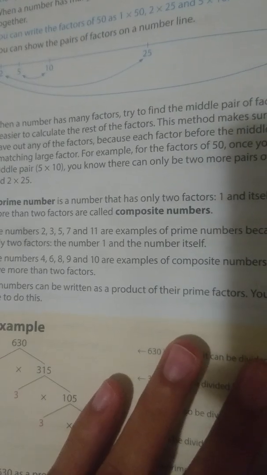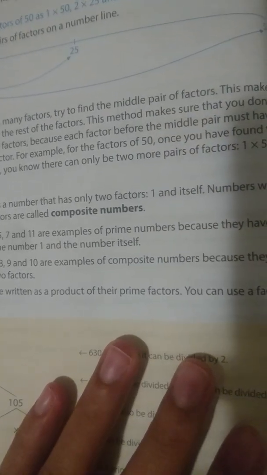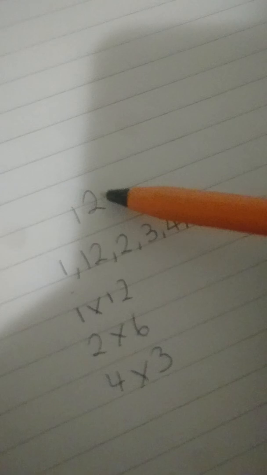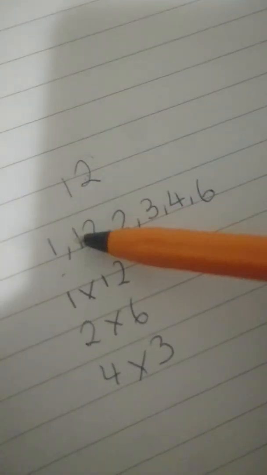A prime number is a number that has only 2 factors, 1 and itself. Numbers with more than 2 factors are called composite numbers. So let's look at an example. If we look at the example of 12, 12 is a composite number because it has more than 2 factors. However, if we look at the number 2, which numbers can go into 2? Only 1 times 2, 1 and 2 itself. So therefore 2 is a prime number.